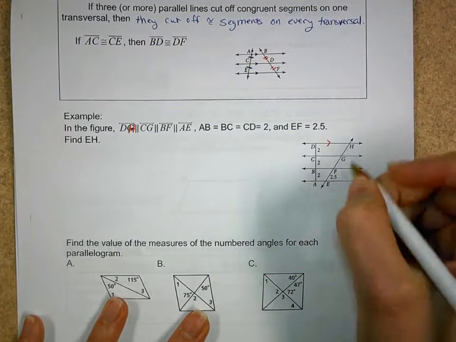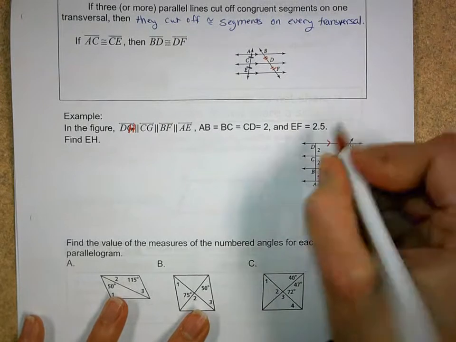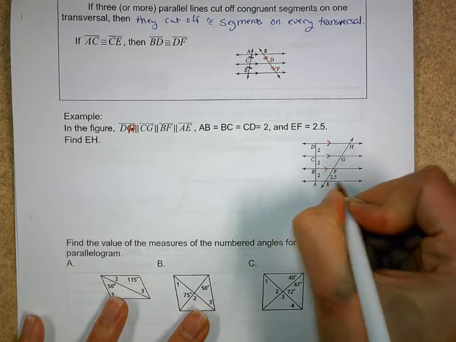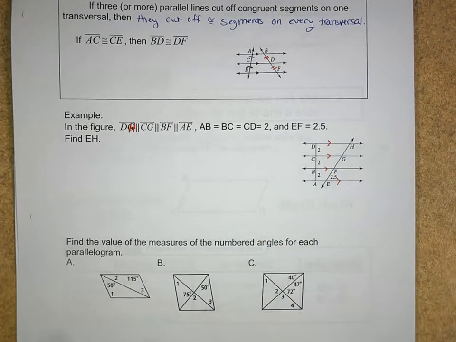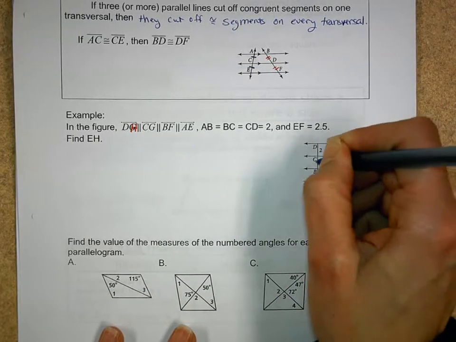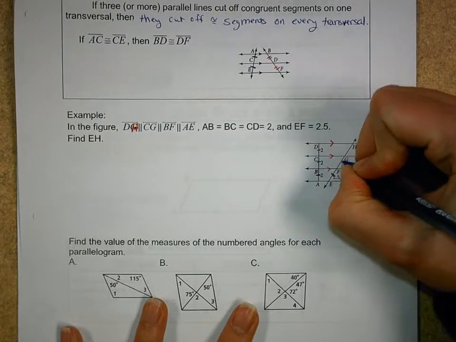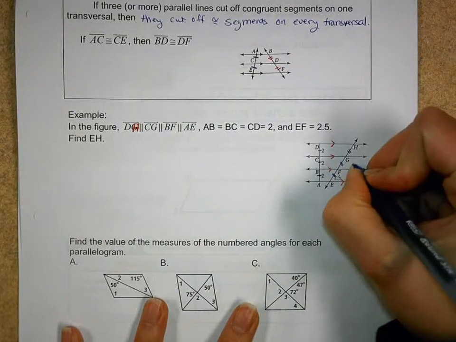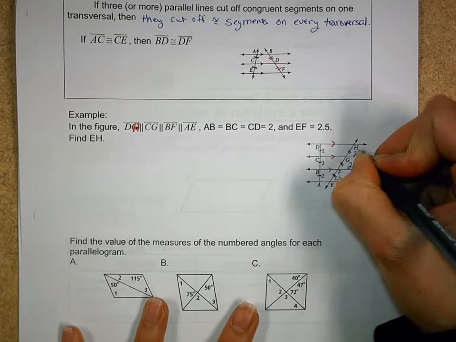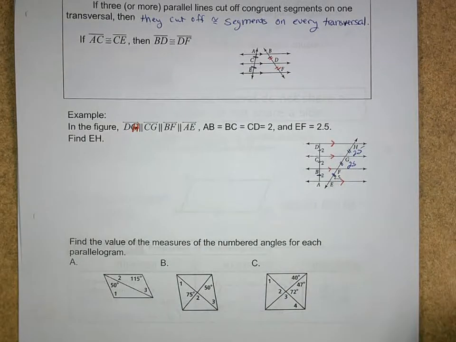DH is parallel to CG, which is parallel to BF, which is parallel to AE. Those are all the same. And I noticed right away that this segment, they're all the same to each other. Well, if that's the case, I automatically can assume that those are all the same. So they're all 2.5. That's because of our theorem up above.